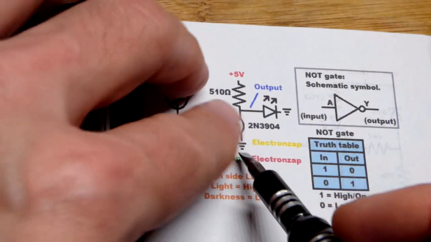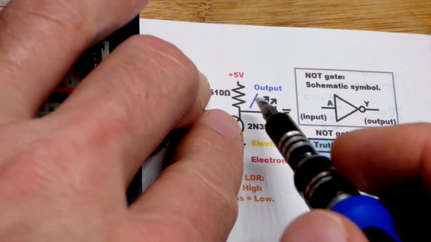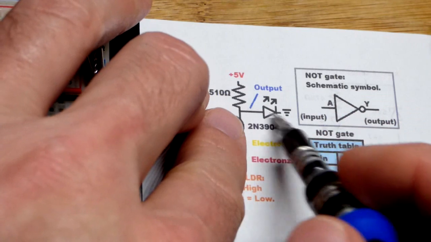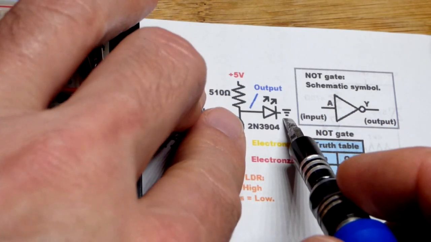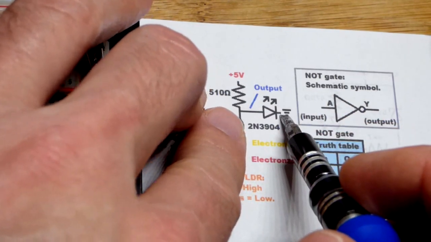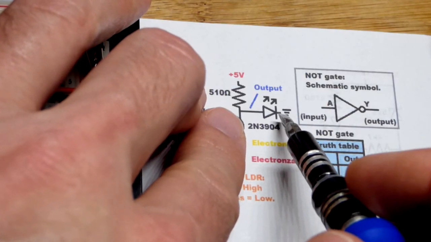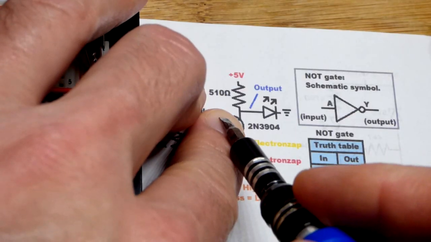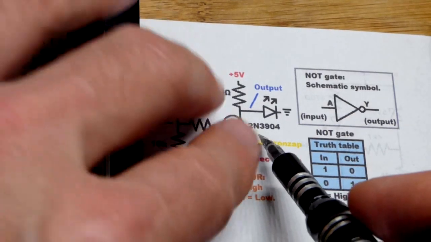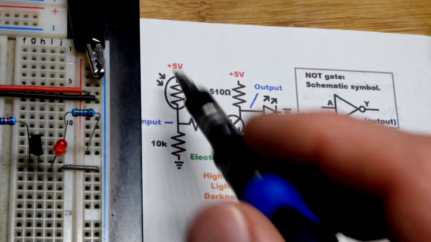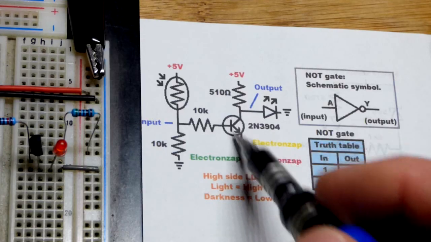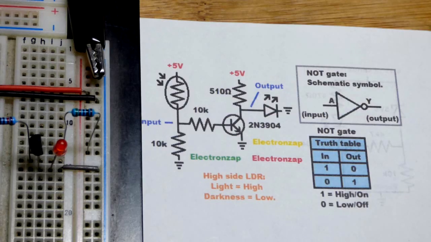Now when the transistor is off, let's cover all this, it's off, then we have a current path through the LED right there, and the LED will light up. And the main reason why this is not a practical circuit, if you want a NOT gate, in this case we want the LED to turn on when the transistor turns off, is because right here this is fine, but when the transistor is on, the current going through the 510 ohm resistor all goes down to ground. So you actually have more current flowing when the LED is off.